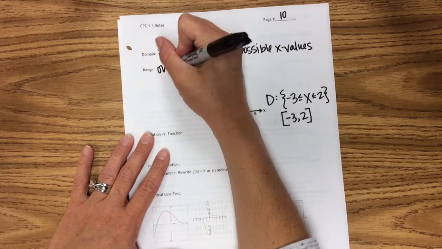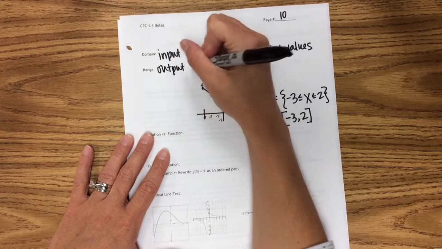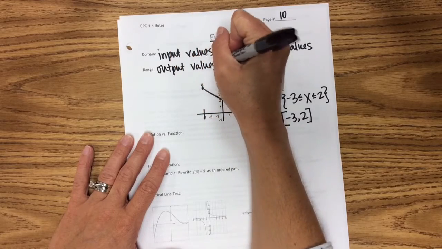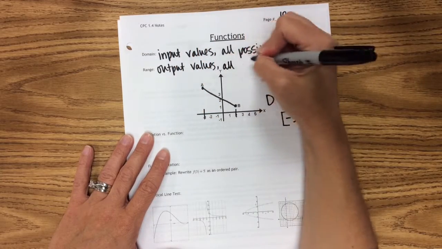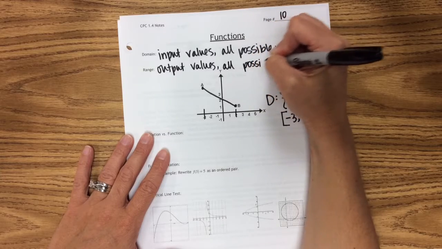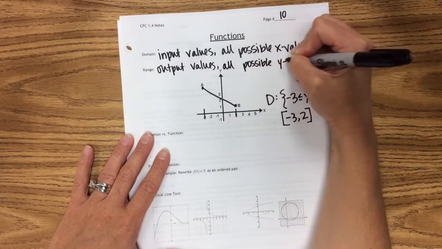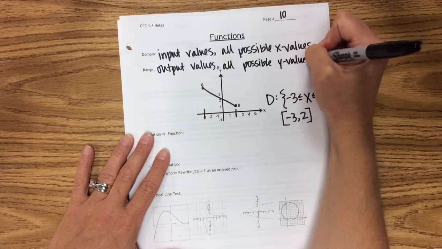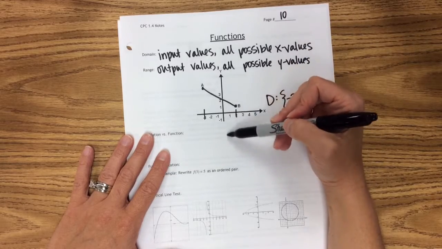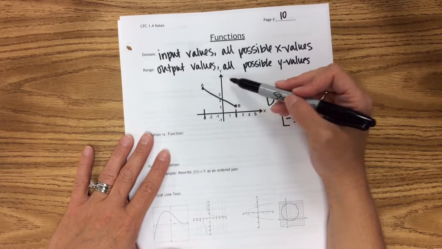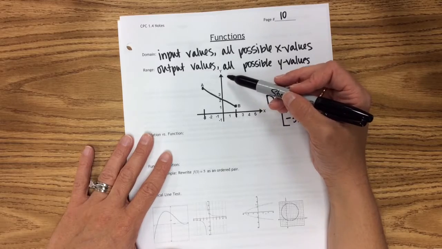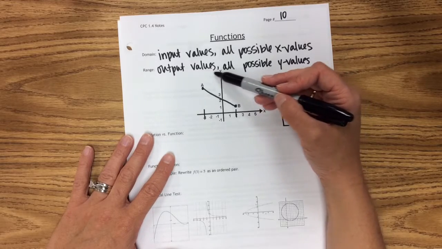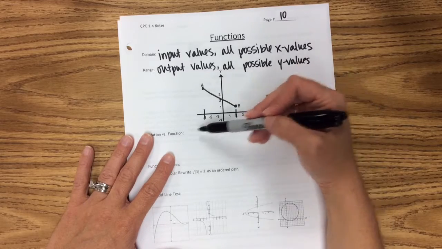Range are the output values. And this would be all possible y values. So we'll do the same thing here, but here we'll go along the y-axis, and if you look left or right and you don't see a graph, you're not in the range. So like up here, nothing. Down here, nothing.